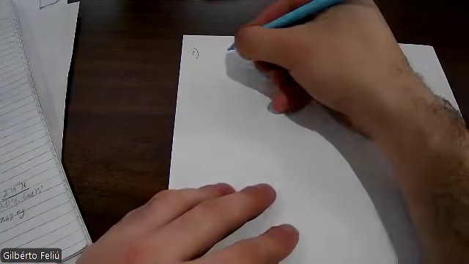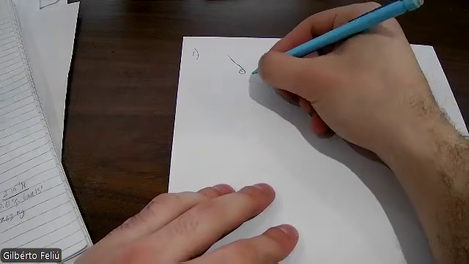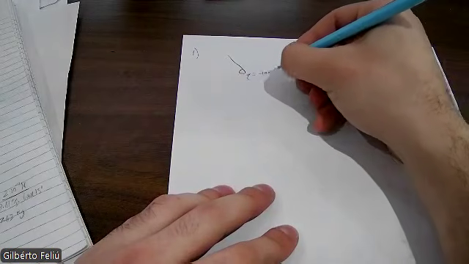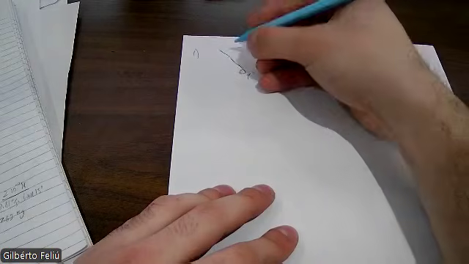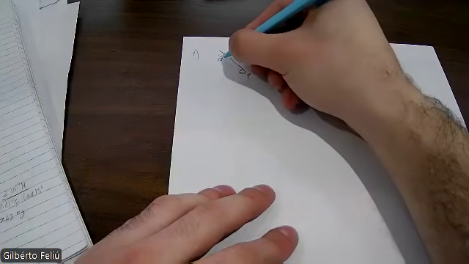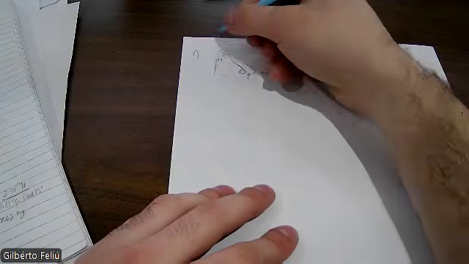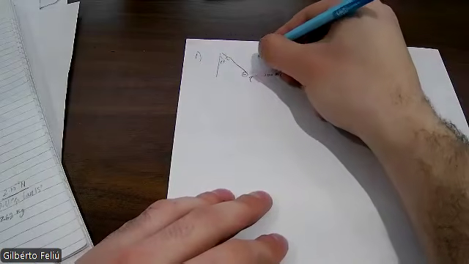You have this particle, say it's a discharge, at let's say 15 degrees from the vertical, and there's an electric field.